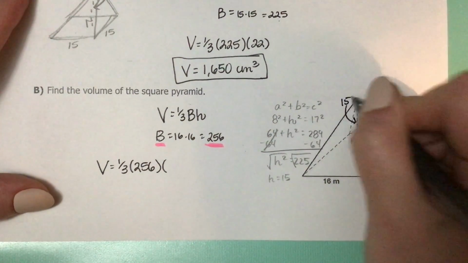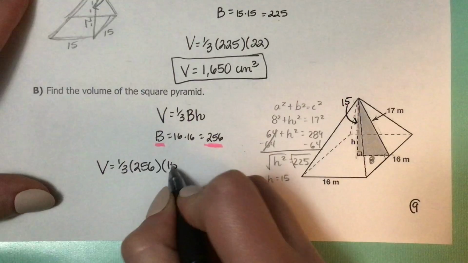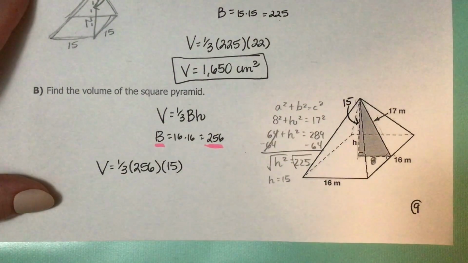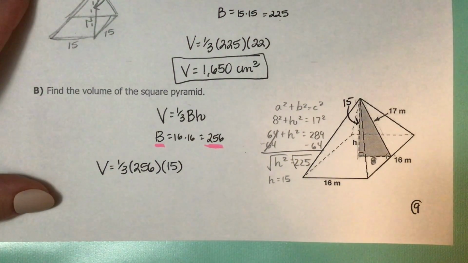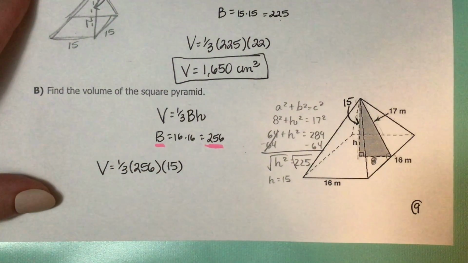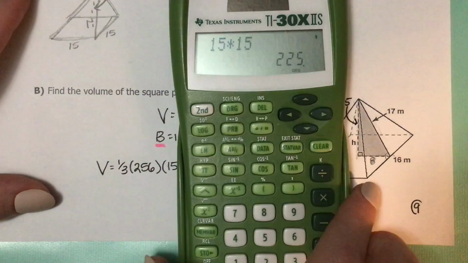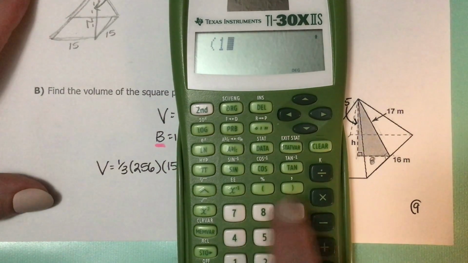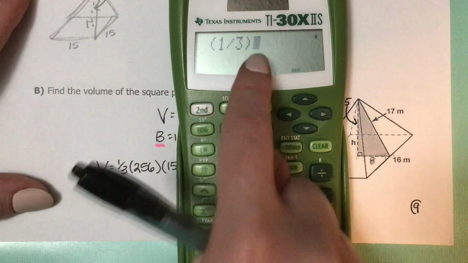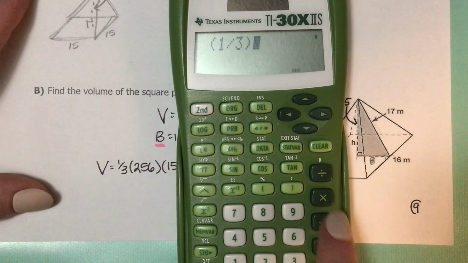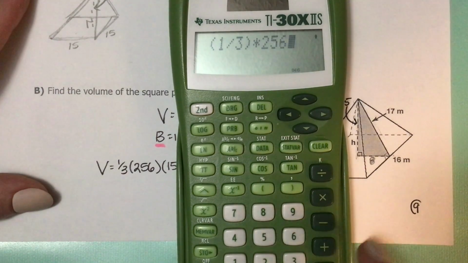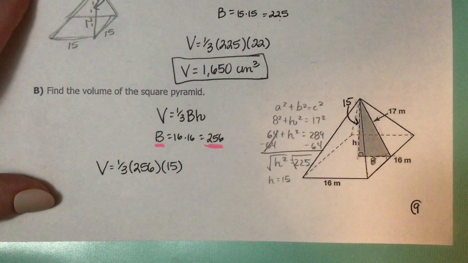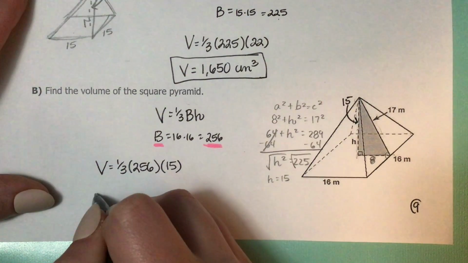So the height is 15. So we can plug that in for this value right here. And now we're ready to put this into our calculator. There is more than one way to type it into the calculator, but if that 1/3 is throwing you off, as a reminder, you can just type in 1 divided by 3, and then that's just going to get you your 1/3 fraction. And then we say times 256 times 15, and then I'm getting 1,280 square or cubic meters.